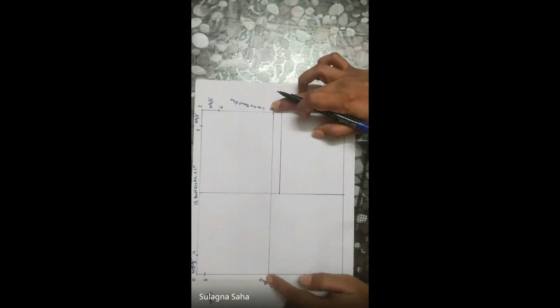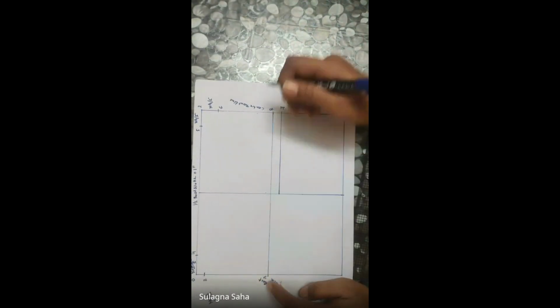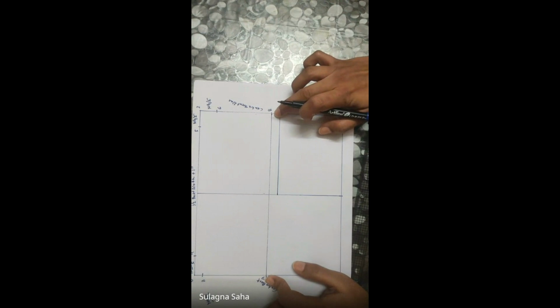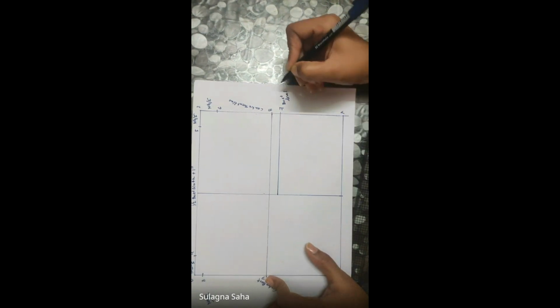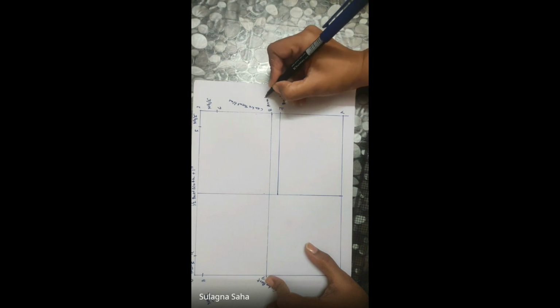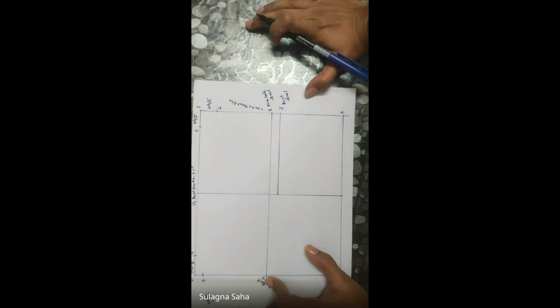So from the front to the back, this is point number 9. This is going to be the armhole level. So this is my bust level and this is the armhole level. Is this clear?